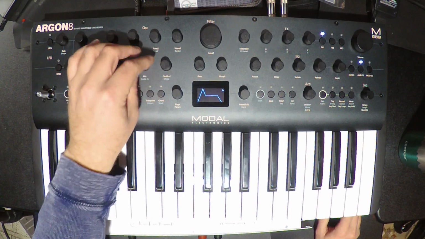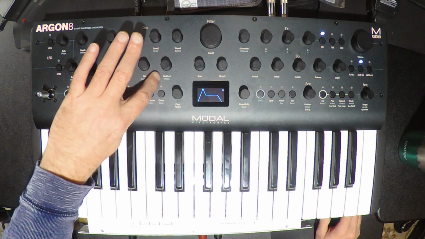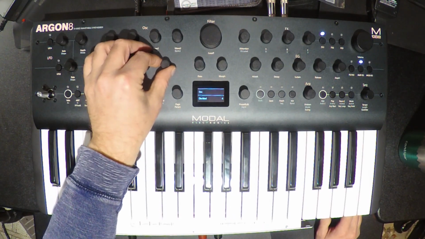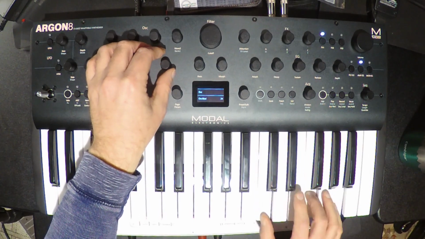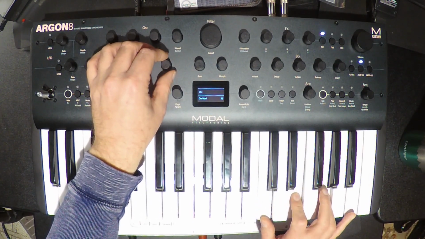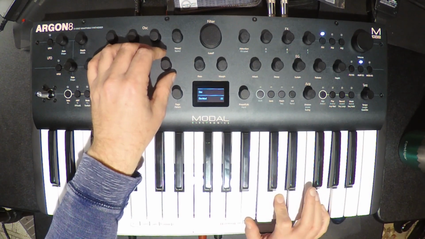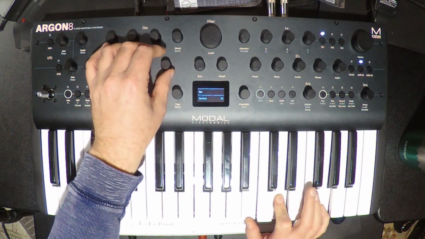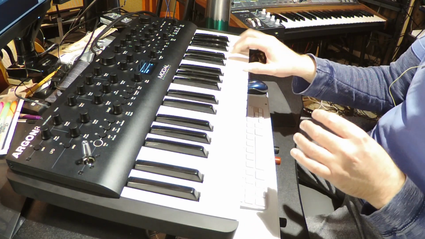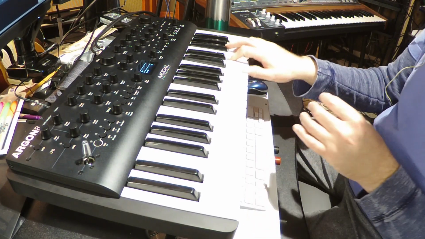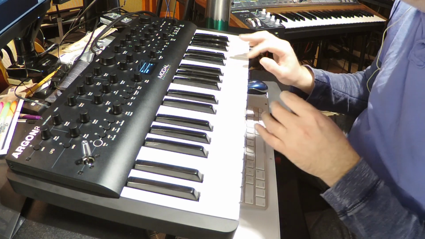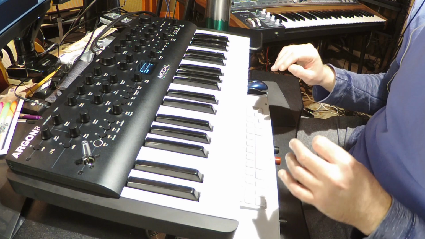You'll see here, you can change the amount of that and the type here. So I'm going to change the amount, increase that some, see what that does. Okay, that's nice. Nice start sound.